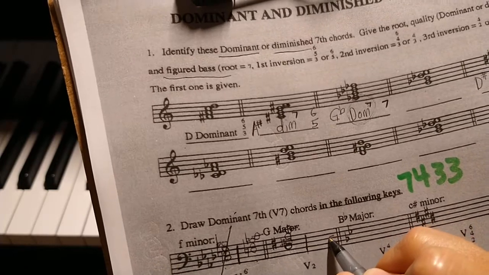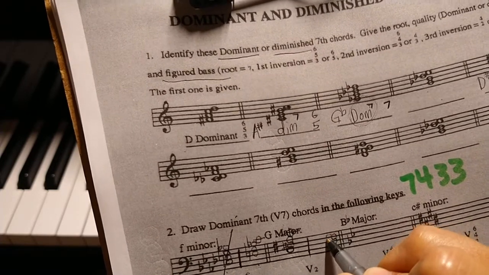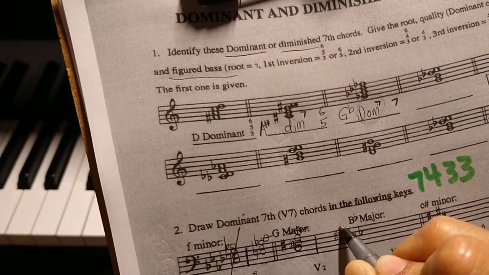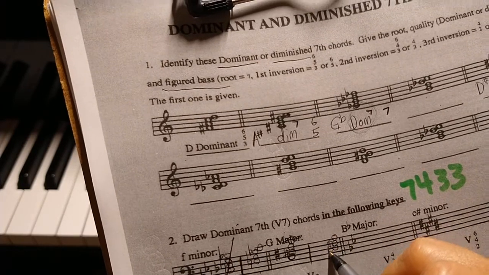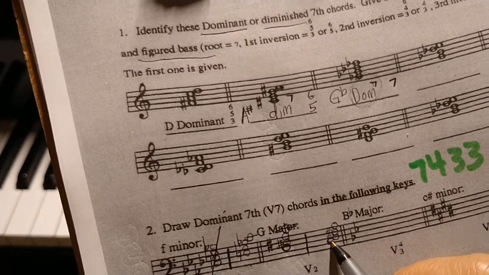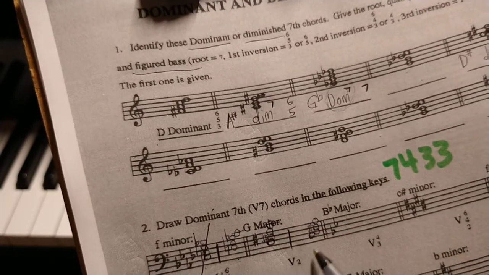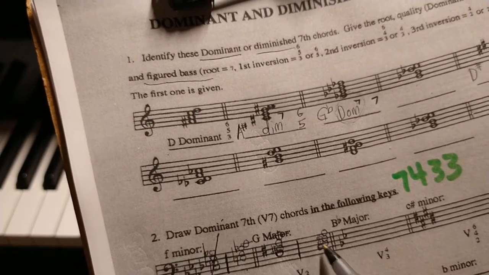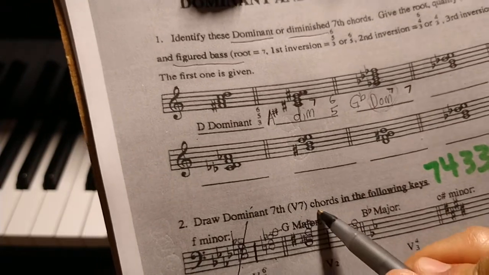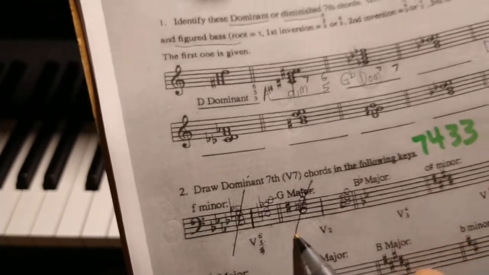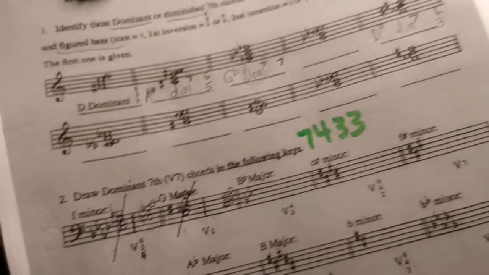So I'm going to keep my D, F sharp, A, and then I put the C at the side here. You can put C at this side or you can put C at that side. It doesn't matter. It's the same. So this one is your third inversion. And again, after you are all done, cross this one out because you don't need this anymore.